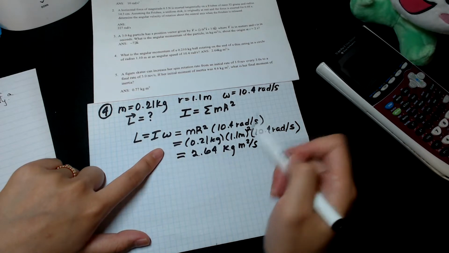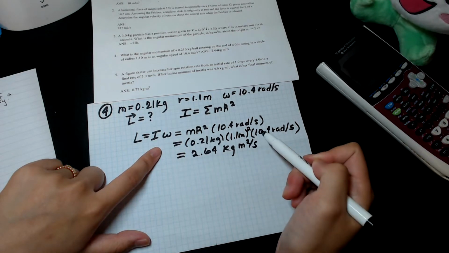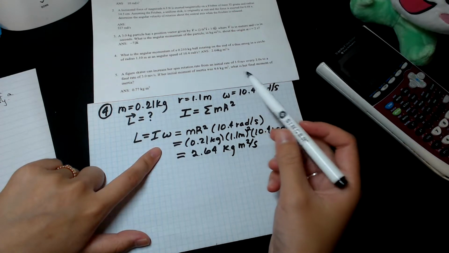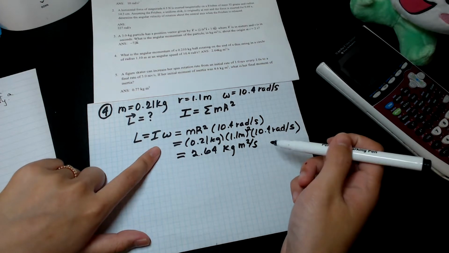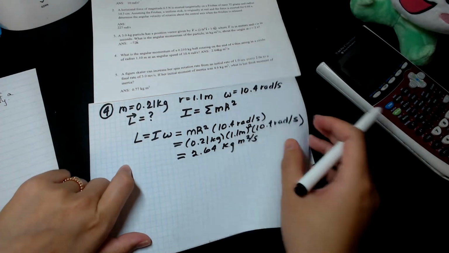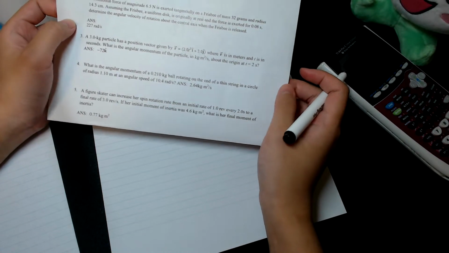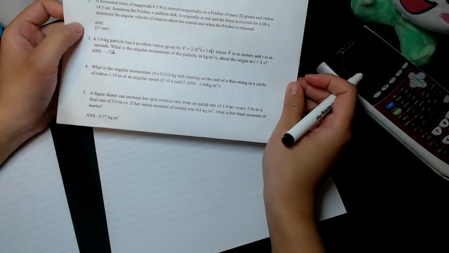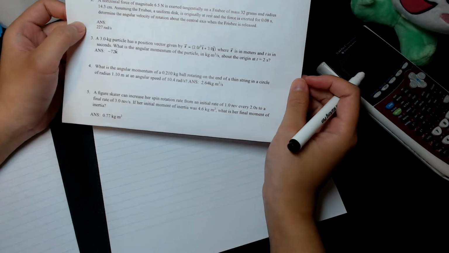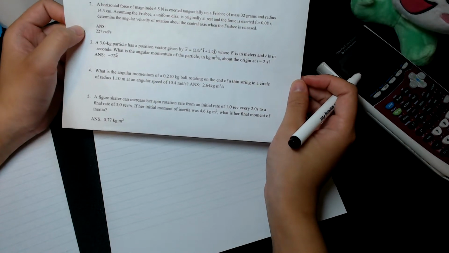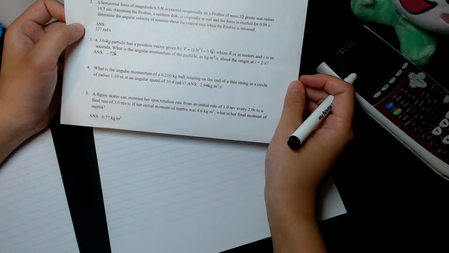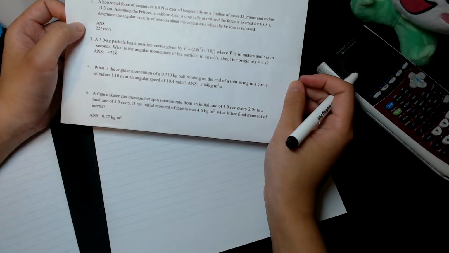And in this case, it's meter squared because it's angular momentum, and that is the unit of measurement for momentum when it's angular. Okay, number 5. A figure skater can increase her spin rotation rate from an initial rate of 1 rev every 2 seconds to a final rate of 3 rev per second. If her initial moment of inertia was 4.6 kilogram meter squared, what is her final moment of inertia?